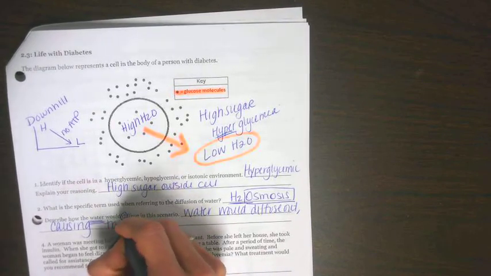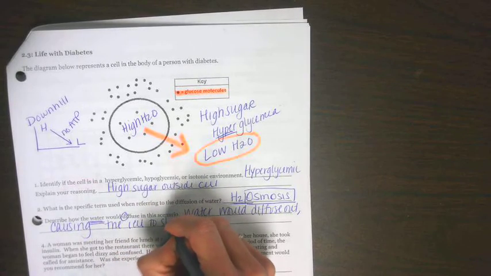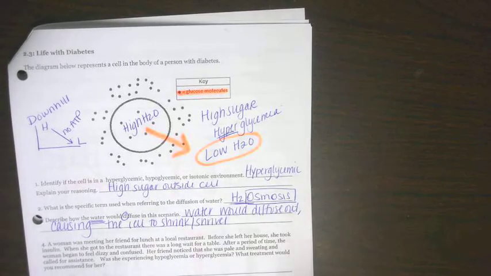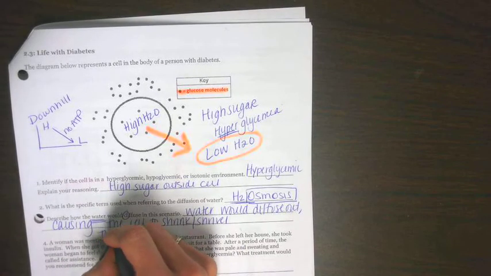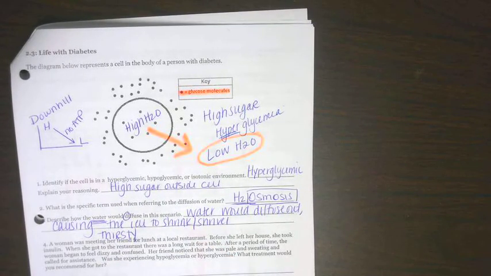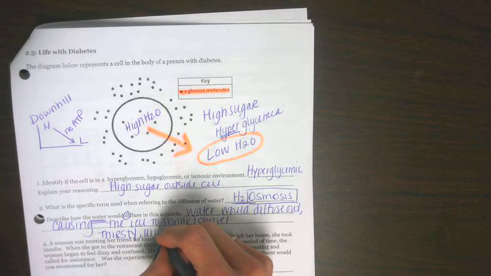Diffusion is talking about moving high to low. Because of that, this water is going to move out. It's trying to reach dynamic equilibrium, homeostasis. It wants to be equal on both sides. So water would diffuse out. And this would cause the cell to shrink or shrivel.